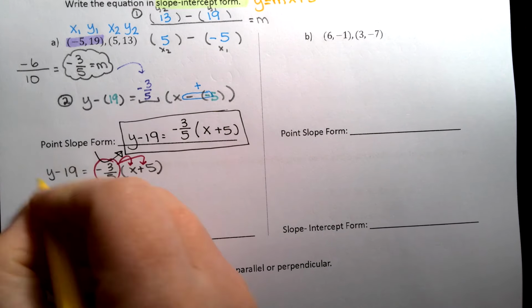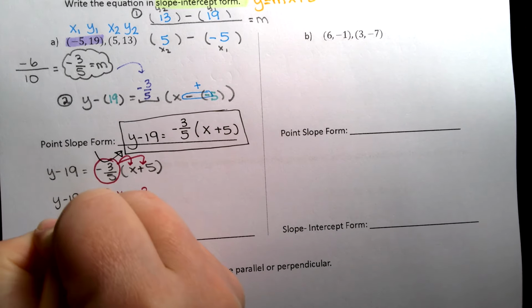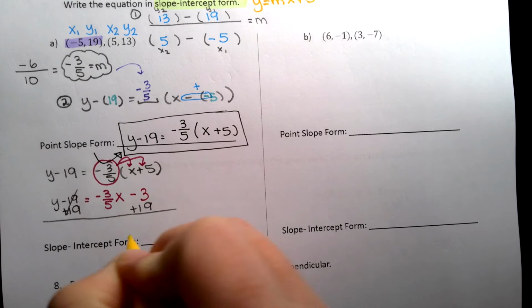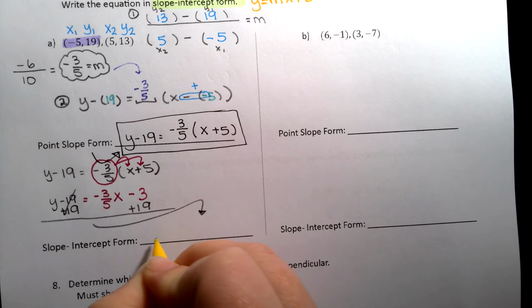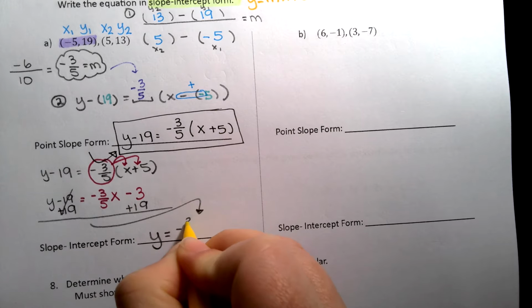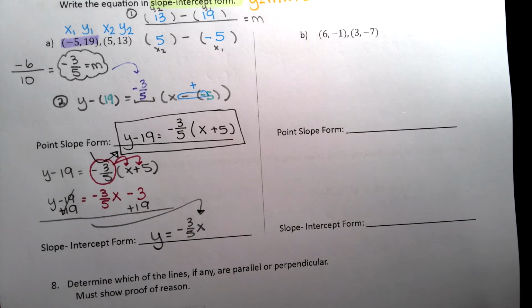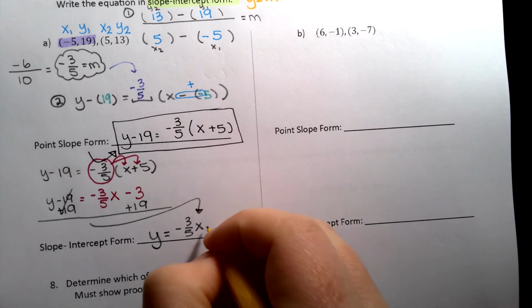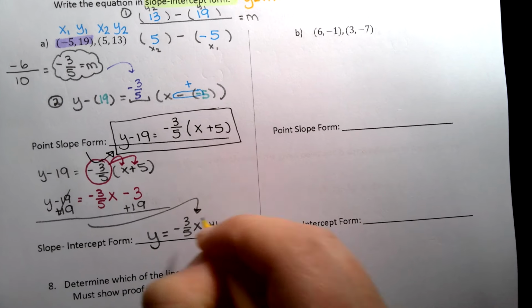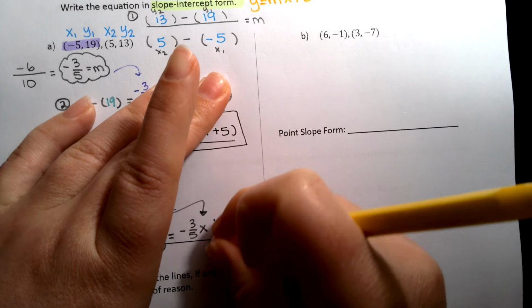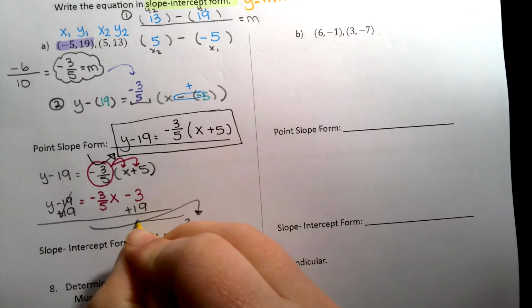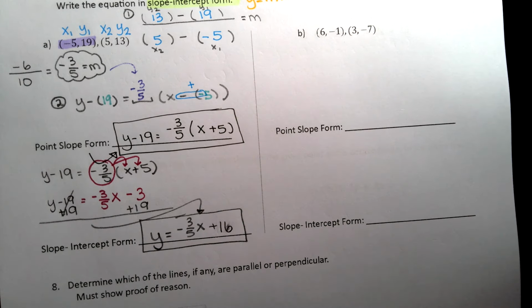Now I still have my y minus 19. So now I'm going to add 19 to both sides. Writing out our slope-intercept answer, y equals negative 3/5 x. Make sure your x is in the middle. And then we got negative 3 plus 19, which is a positive 16. That looks weird. Let me go ahead and change that. And this is our slope-intercept form.